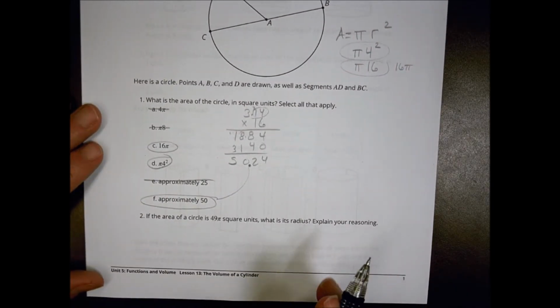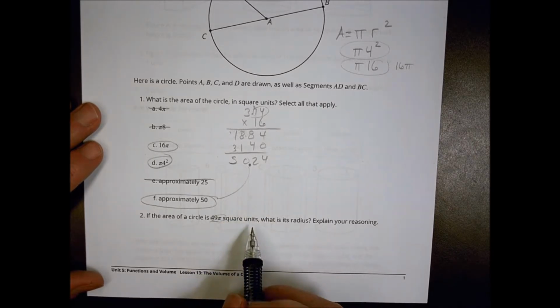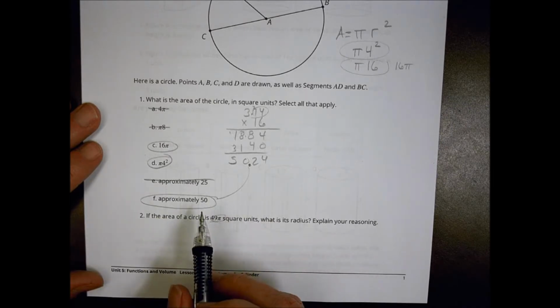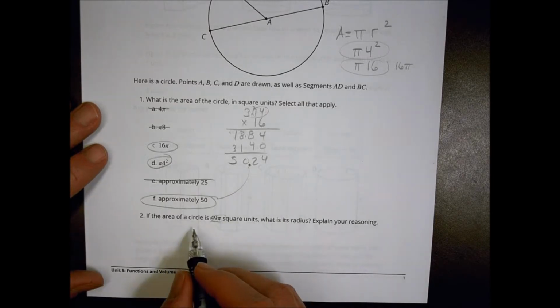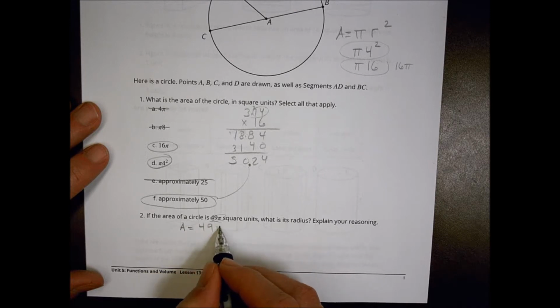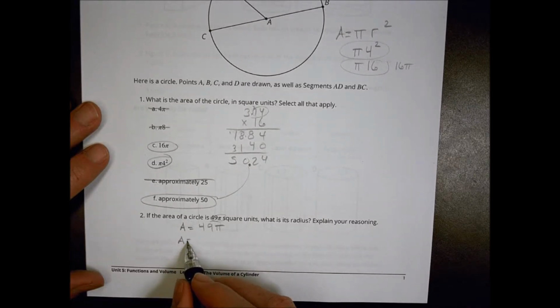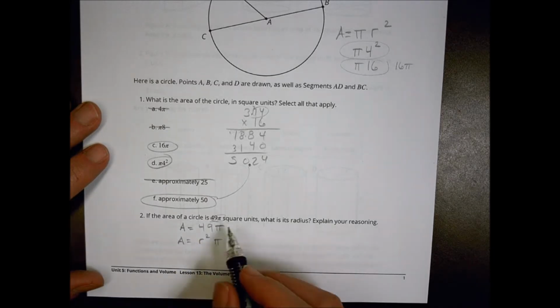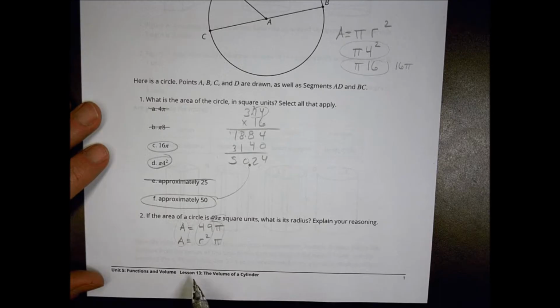Number 2. It says here, if the area of the circle is 49 pi square units, which is about what we got there, what is its radius? Well, this is a different question, I should say. So what is its radius here? So if the area is there, what is the radius if it's about 49? Well, let's think of it this way. If the area is going to be equal to 49 pi, we know that in terms of our formula, the area is equal to pi times a radius squared. So the pi is already given to us here, and the area is given to us here. And then we have this number, 49, which is going to be our radius squared.